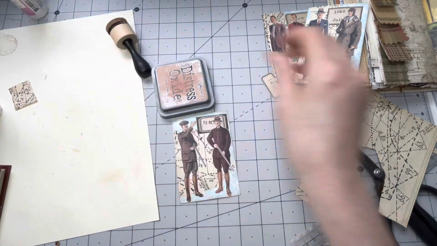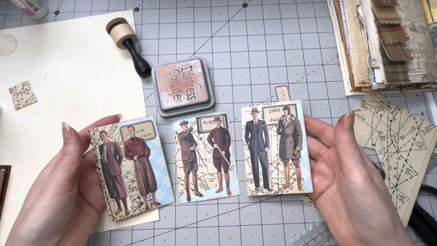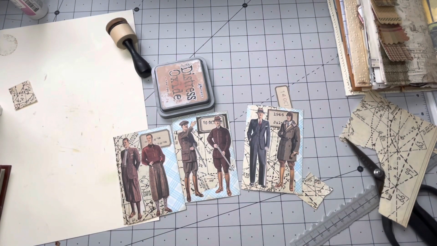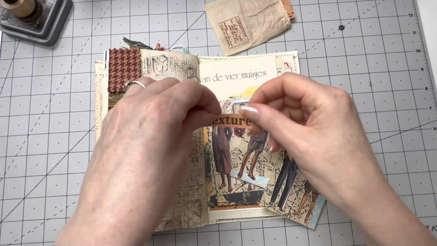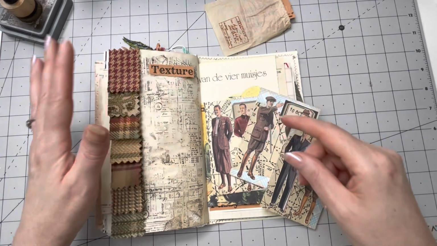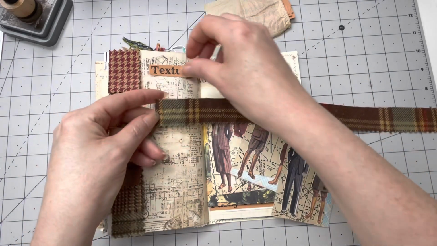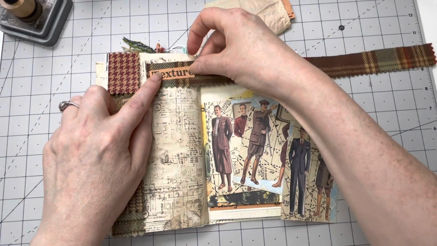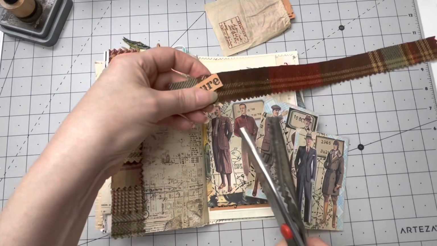Art, keep there. There you go. So cute. Well, let's put them in my journal. Of course, I also want to put on the prompt, texture. Could also be textile. But I thought, why not use a piece of this to back it? So you have it like so. I think so. I'm just going to do it.